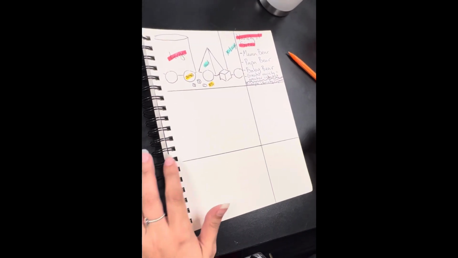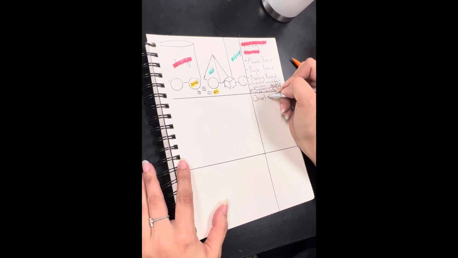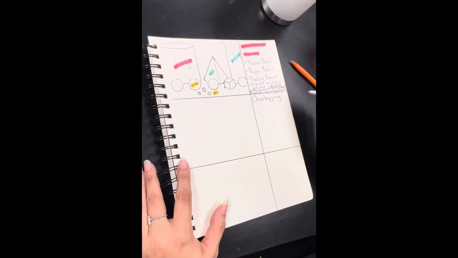All right, next thing is another very simple to include rule of composition, and it's overlapping.